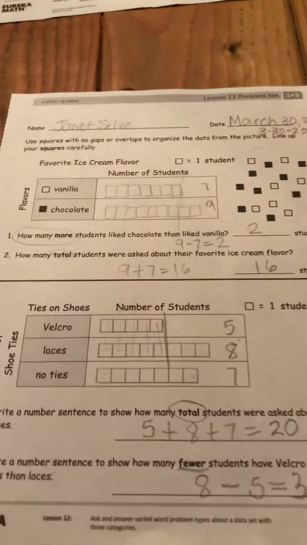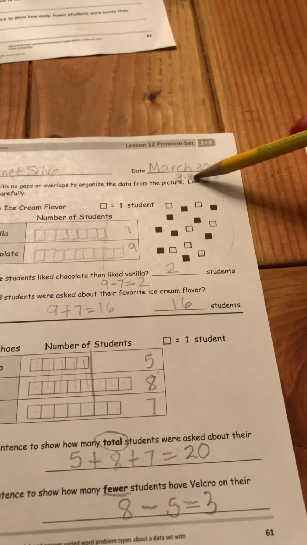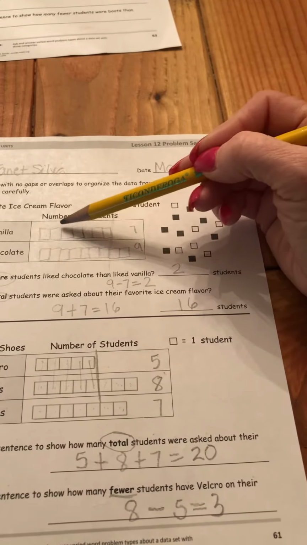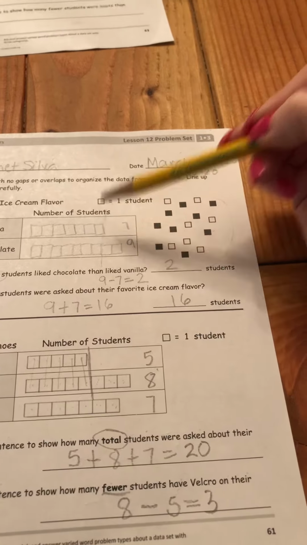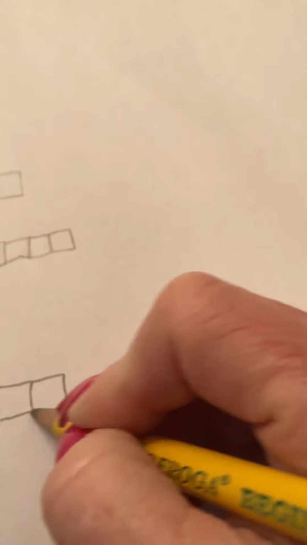The directions say use squares with no gaps or overlaps to organize the data from the picture. Line up your squares carefully. You can see how my squares are all touching. When you're doing it on your page, try to make sure they are as close to the same size as you can make them. That's the idea. Okay?